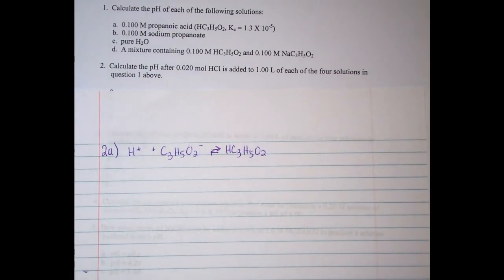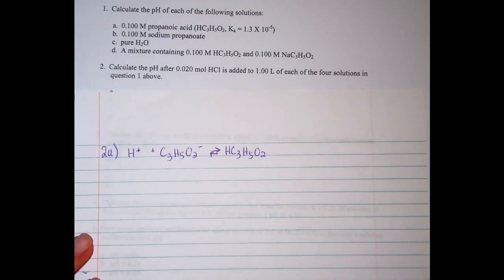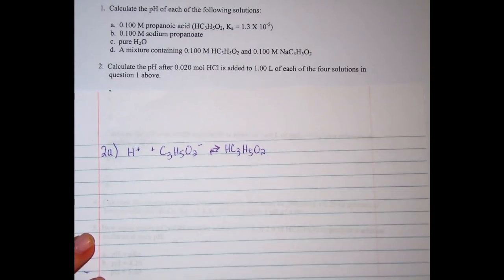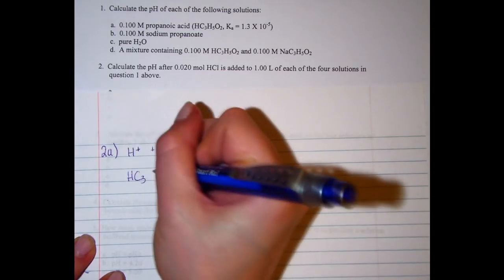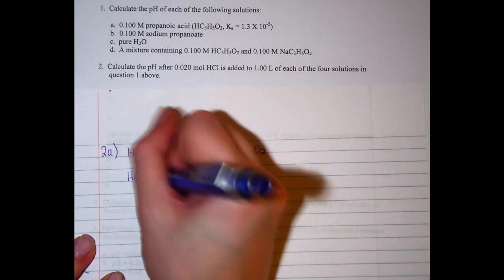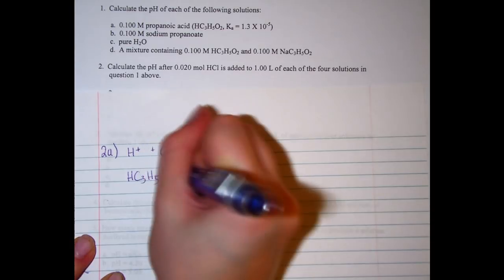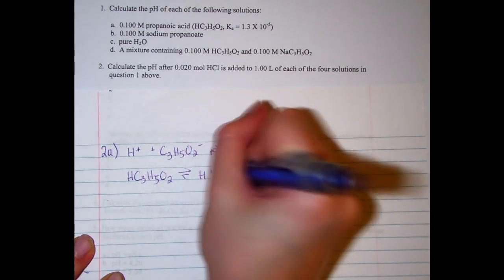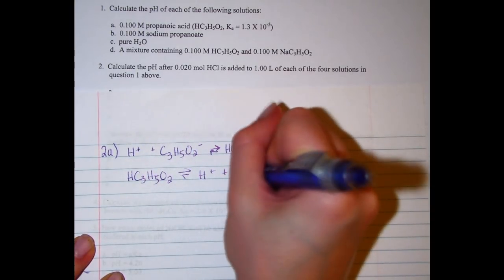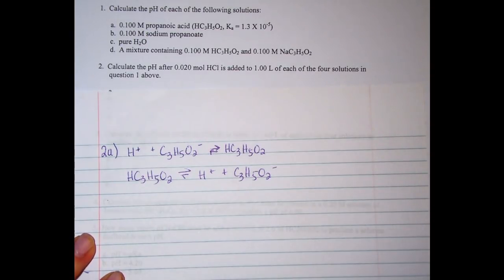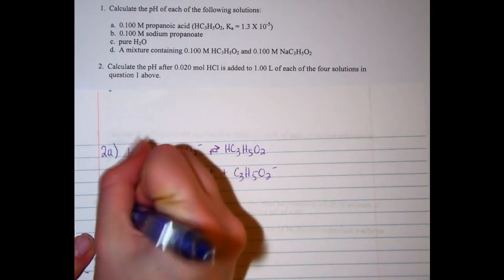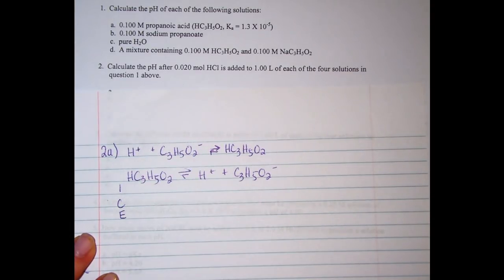So now, I'm actually just going to flip this for ease because it's way easier if I'm dealing with the Ka, which I know and love. So if I flip this around, which really doesn't matter because it is in equilibrium and it won't make a difference. This should be an equation that you're super familiar with. It is the same as the other equations except there's no water, which is fine. So now what I need to do is calculate my initial concentrations.